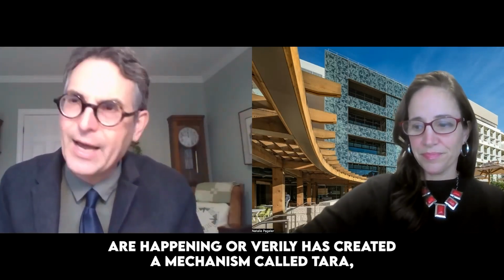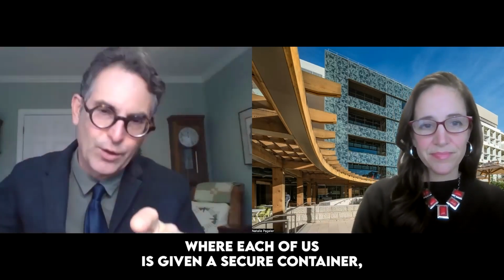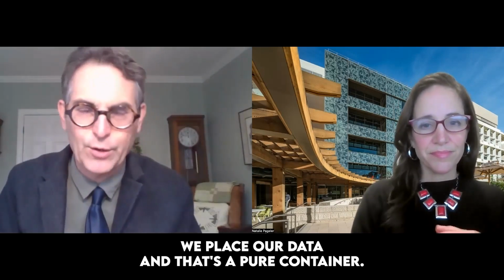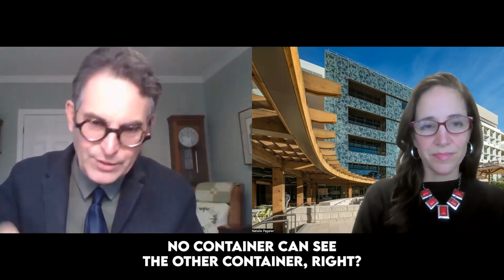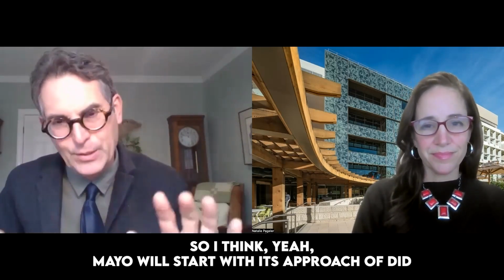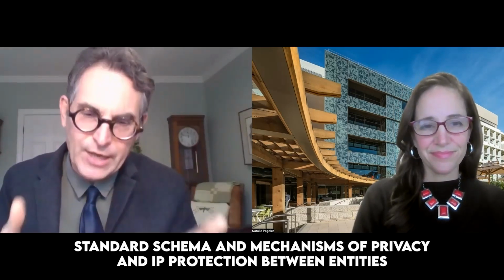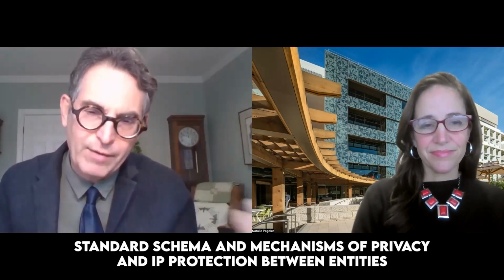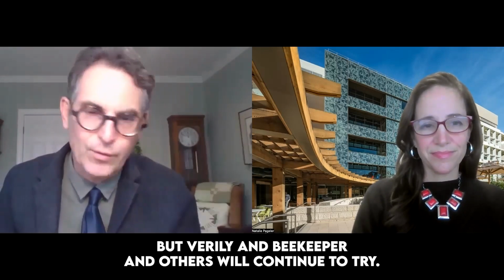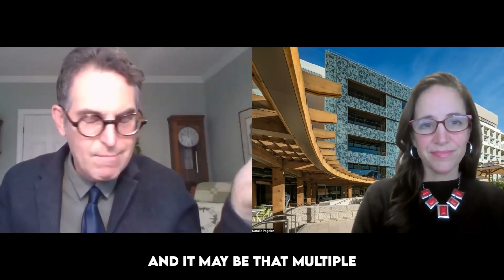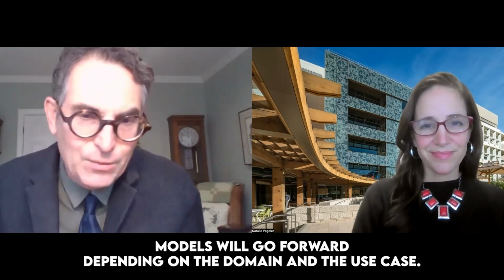Or Verily has created a mechanism called Terra, where each of us is given a secure container. We place our data in that secure container, and algorithms can go across each container, but no container can see the other container. Right. So I think Mayo will start with its approach of DID, standard schema, and mechanisms of privacy and IP protection between entities. But Verily and Beekeeper and others will continue to try. And it may be that multiple models will go forward depending on the domain and the use case. And that's okay.